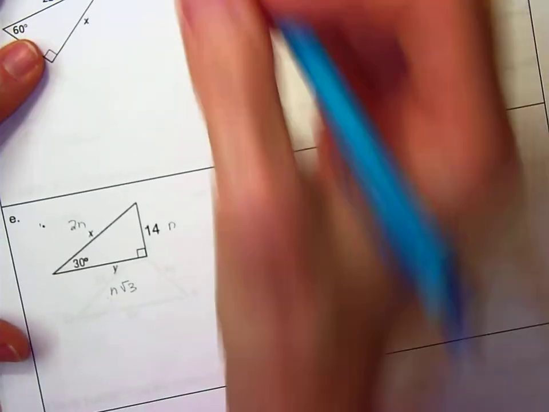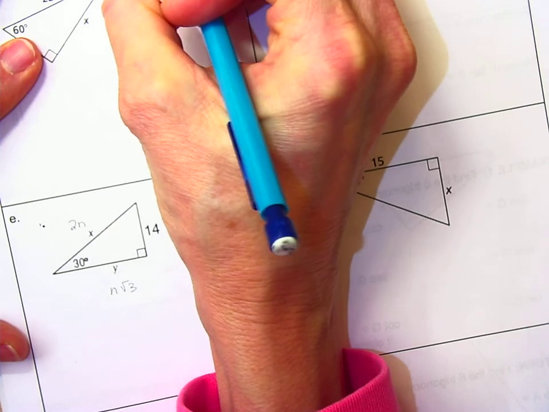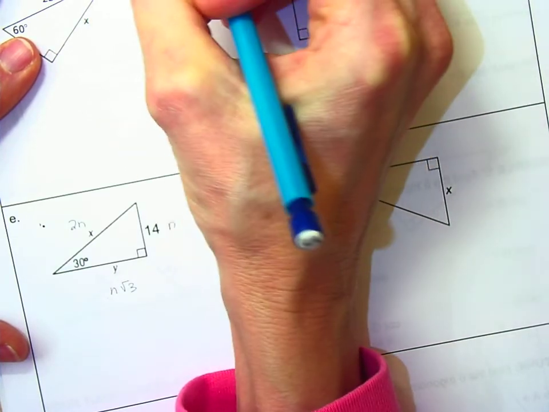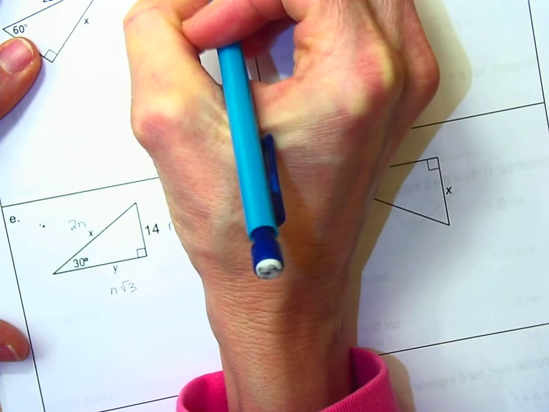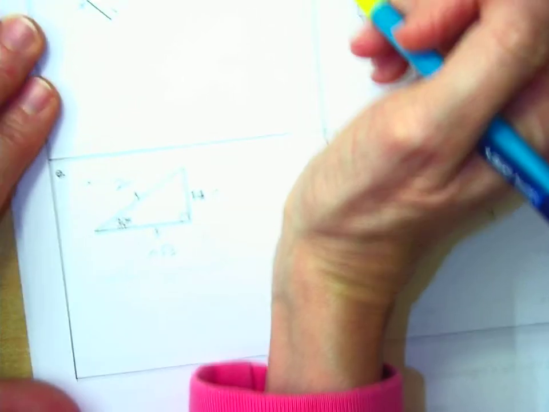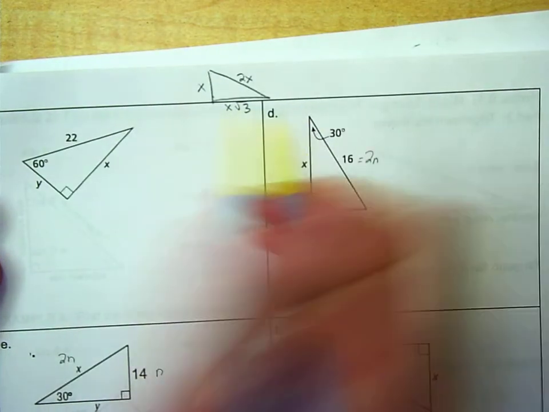Okay, let's go on. I'm going to put that little reminder up here. It's going to be small. So this is x, 2x, x square root of 3. Short side, hypotenuse, long side. Ooh, you guys could not see that. Sorry about that. There you go.